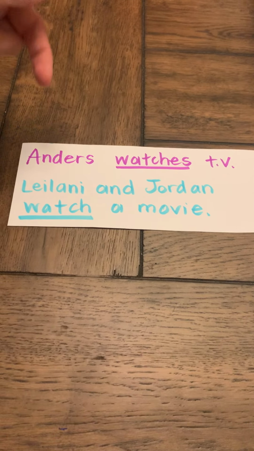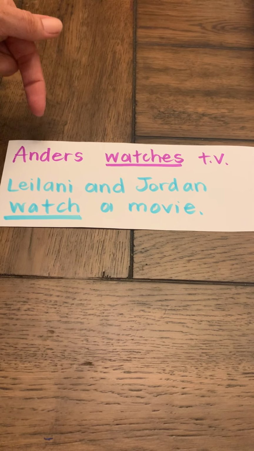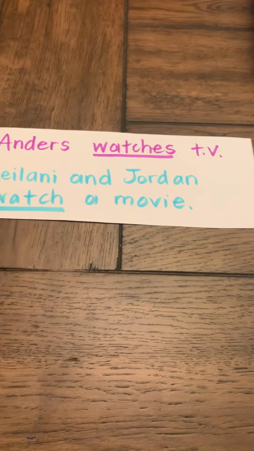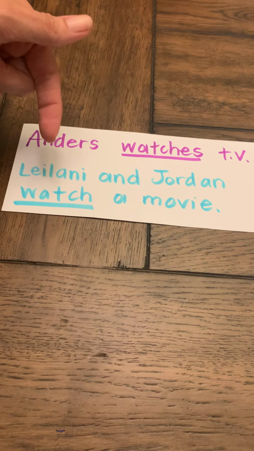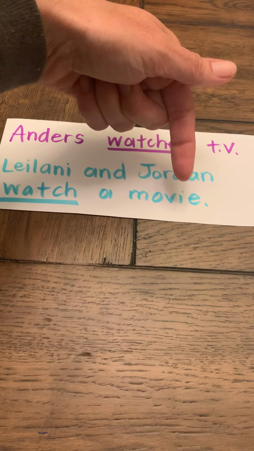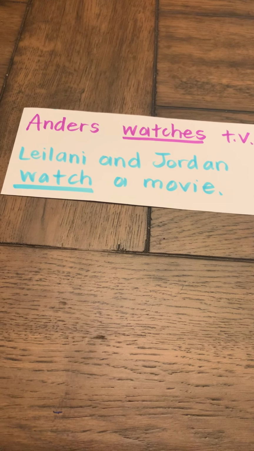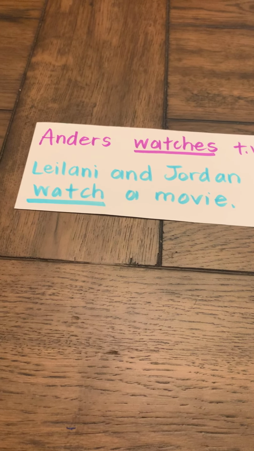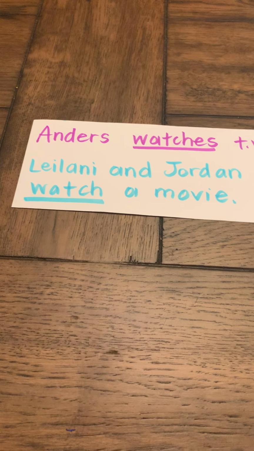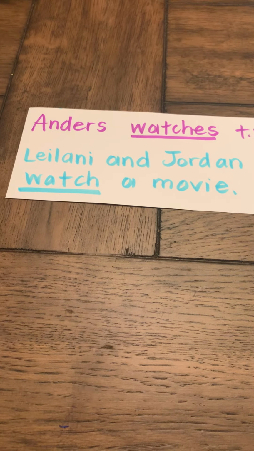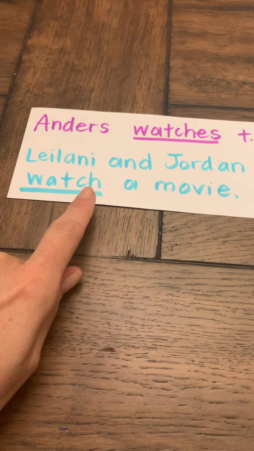Let's try one more. Anders, that's a single subject. Anders watches, there's the S, watches TV. But when we have a double subject, Leilani and Jordan, they watch a movie. So remember, if you have a single subject, your verb will end with an S. If you have more than one person or thing in the subject, your verb will not have an S.